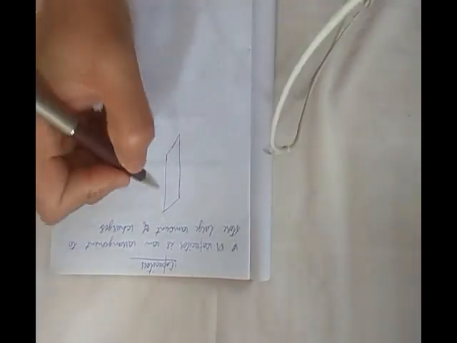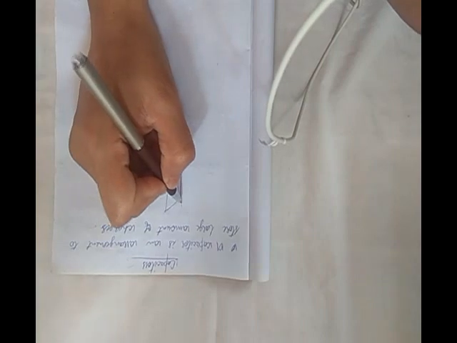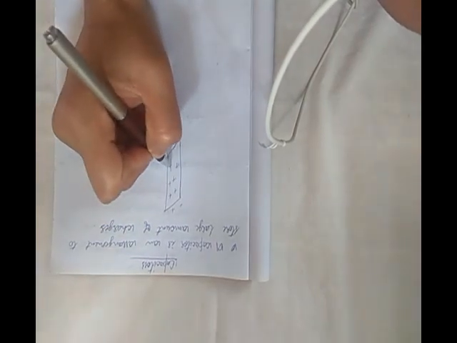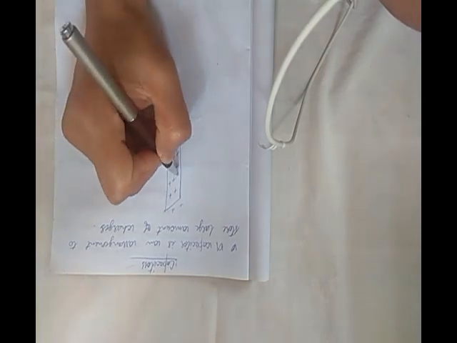Coming back to our plate here, this conductor, say for example, we give it positive charges, and say it reaches its full capacity.